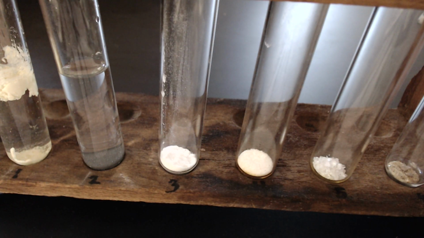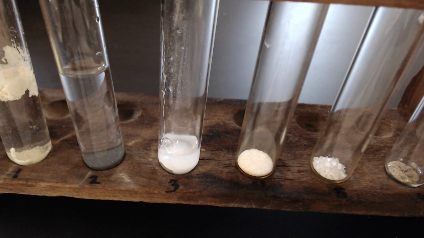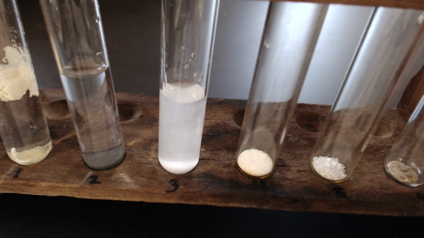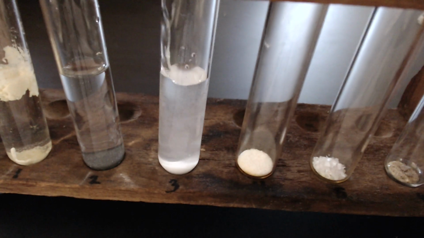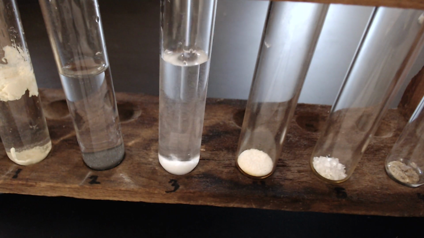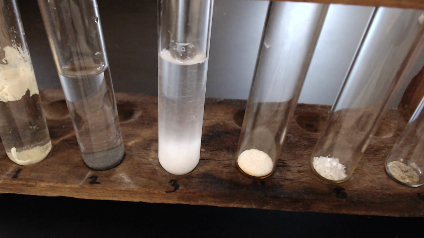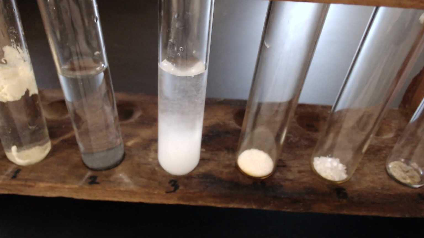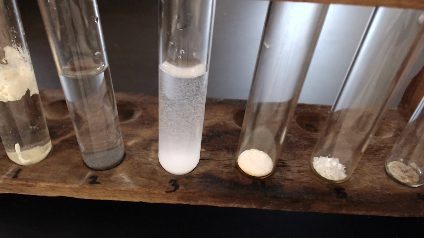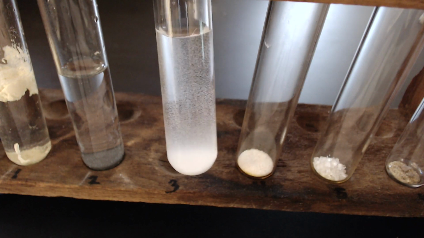Chemical number 3, sodium hydrogen carbonate. Let's agitate with my clean stirring rod. What do we think about sodium hydrogen carbonate?